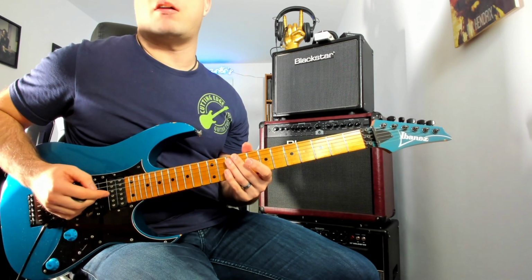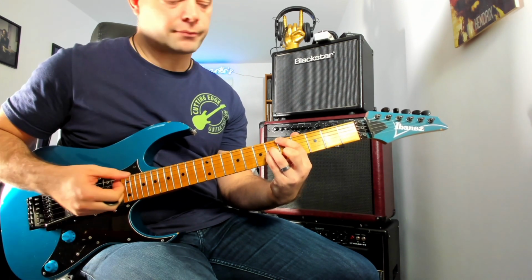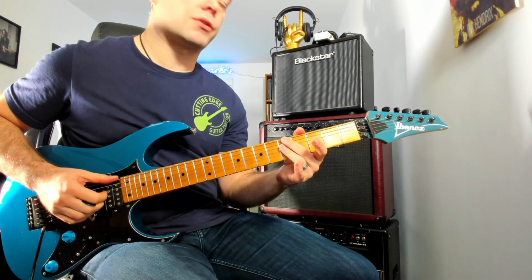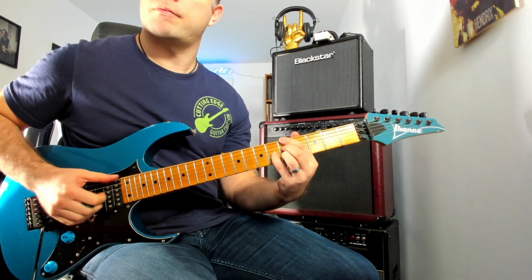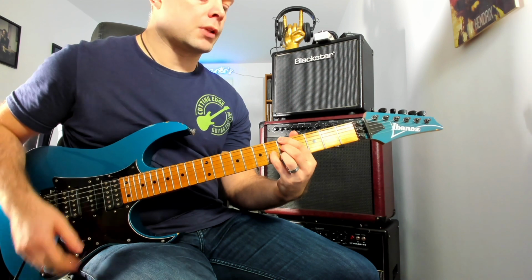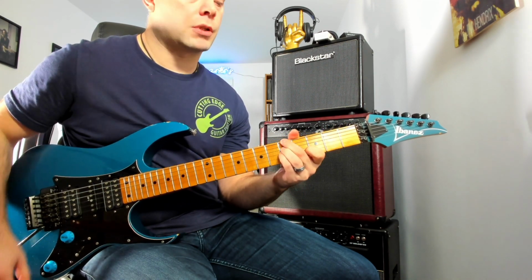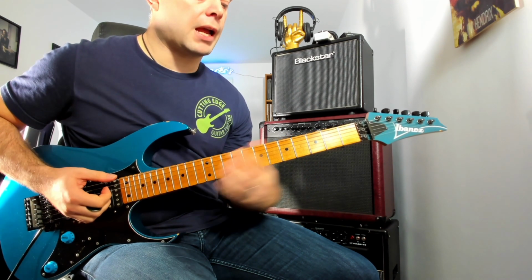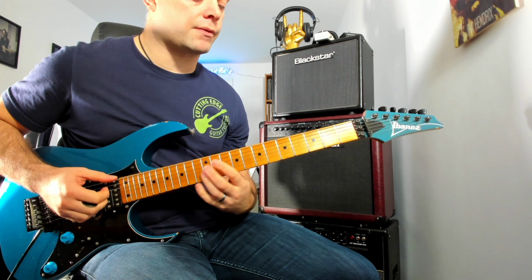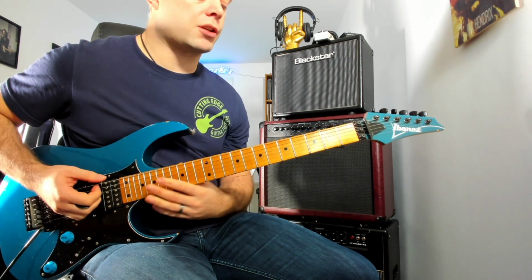So we are effectively going to encounter major 7 chords, minor 7 chords, dominant 7th chords, minor 7 flat 5 chords, altered dominant chords, and diminished 7th chords.